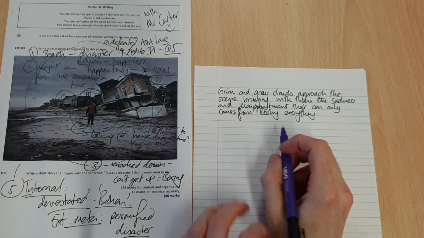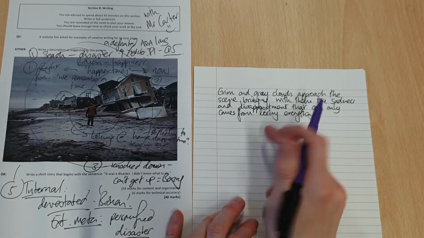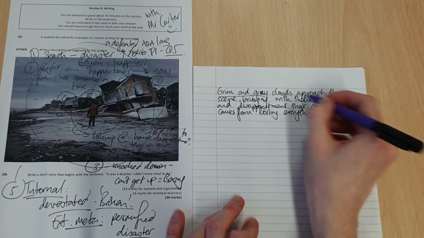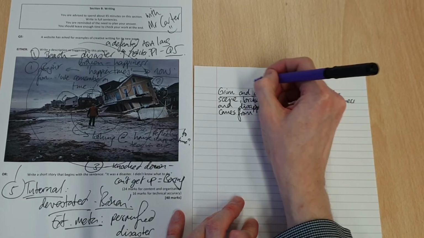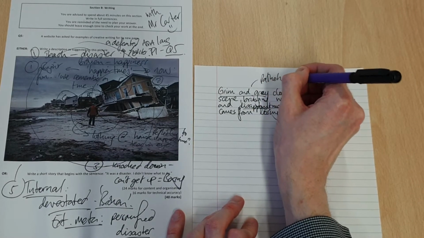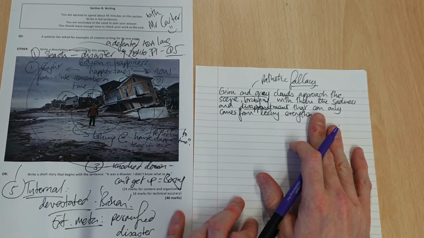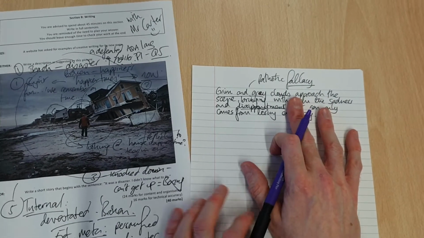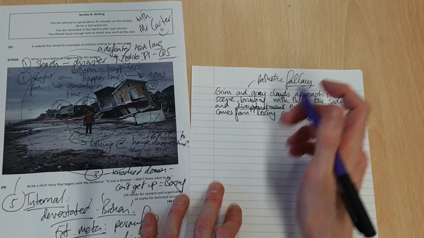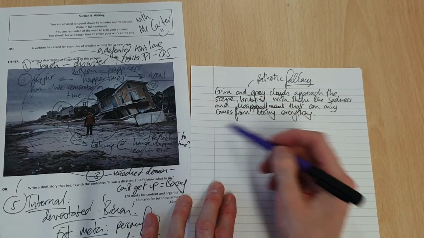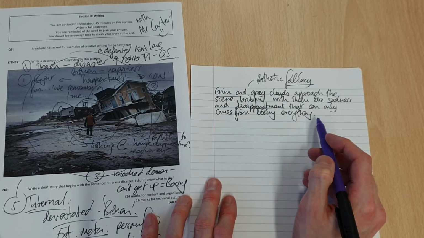Okay? So, we've got the setting. Now, let's bring that grim and grey and the clouds and the disappointment. There is our pathetic fallacy, which can, if you prefer to use that as an extended metaphor, bring it all the way through. Let's continue in the first paragraph. So what else can we see?